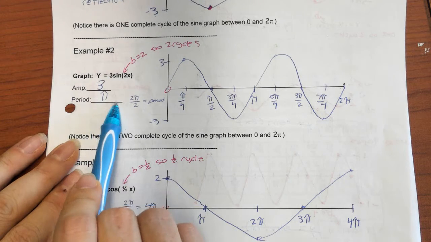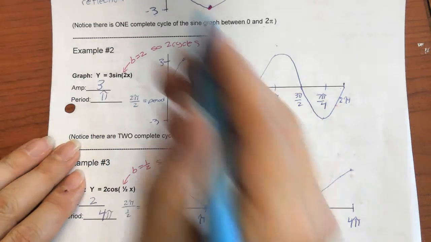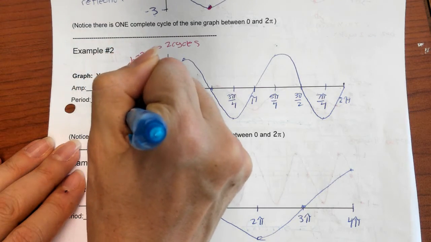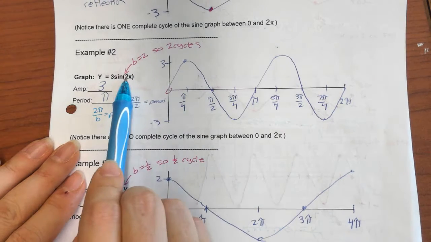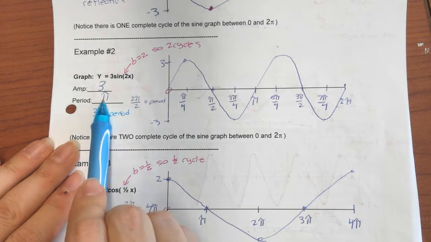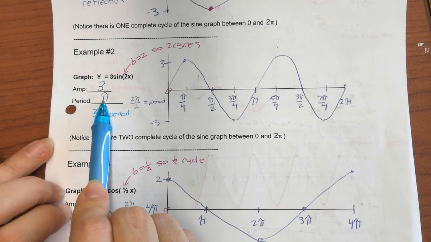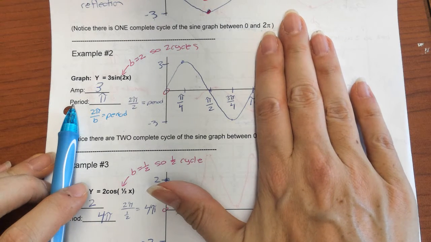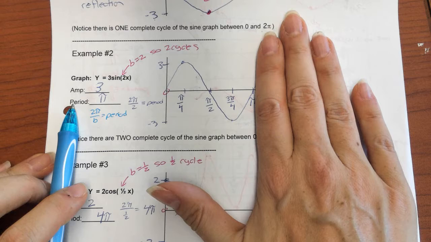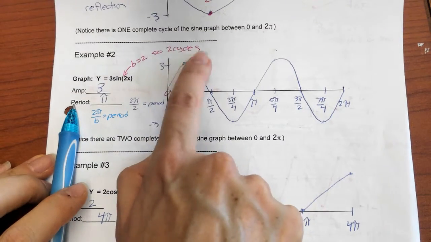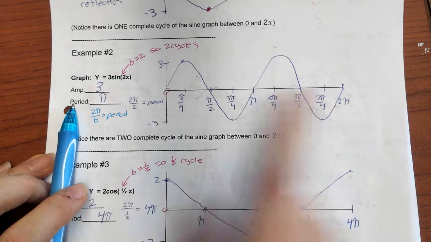All right, so on this one, my amplitude is 3. To find my period, we said 2 pi over b, right? So 2 pi over b is my period, and b is 2 from right here. So 2 pi over 2 is my period, and that's pi. What this means, I always want to graph to at least 2 pi. So I know I'm going to see one cycle between 0 and pi. But I always have to graph to 2 pi, so I'm going to see 2 cycles between 0 and 2 pi.